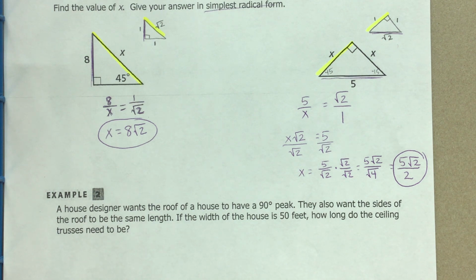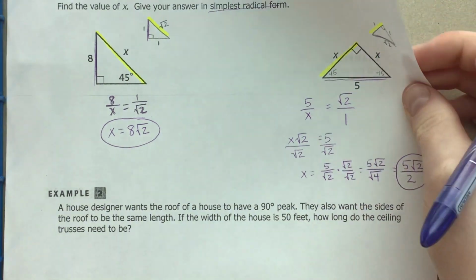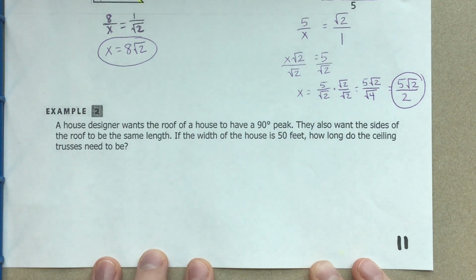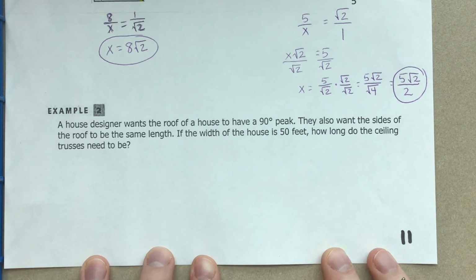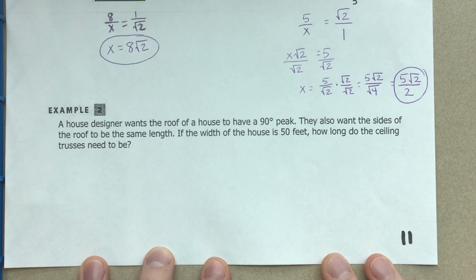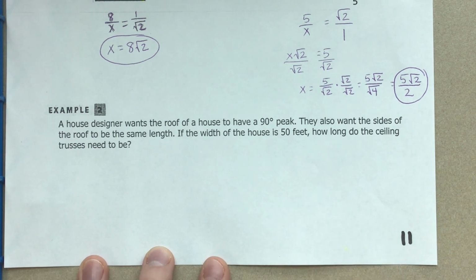All right, we have one more example on the front of this page, and it says a house designer wants the roof of a house to have a 90-degree peak. They also want the sides of the roof to be the same length. If the width of the house is 50 feet, how long do the ceiling trusses need to be?